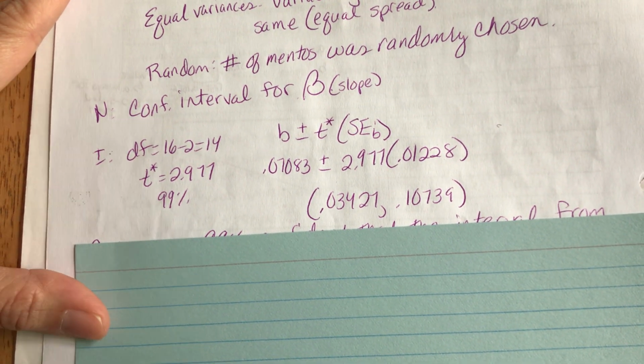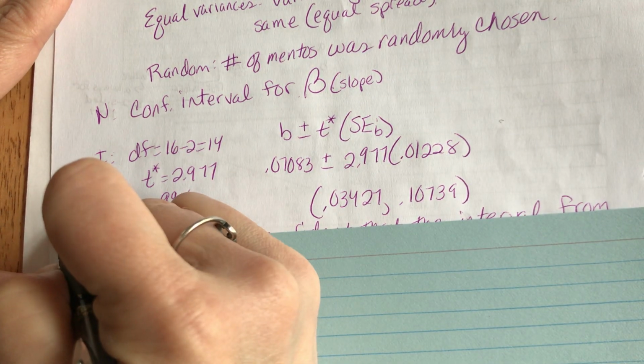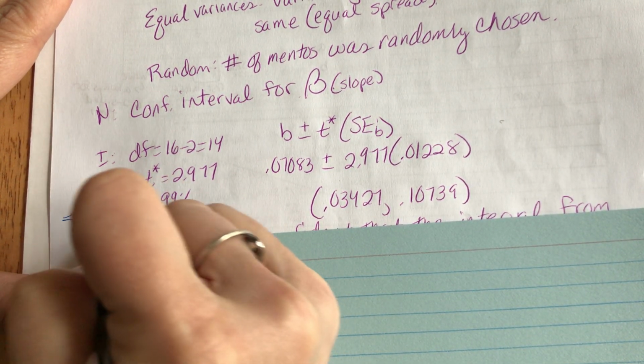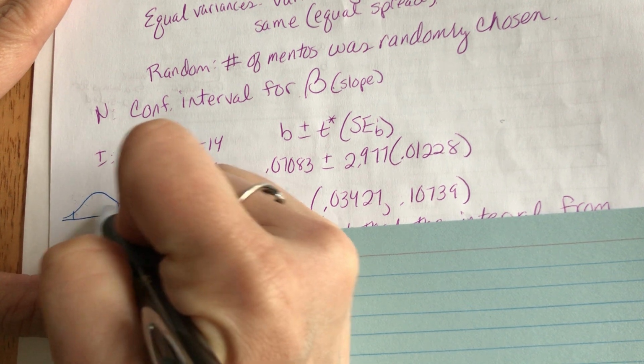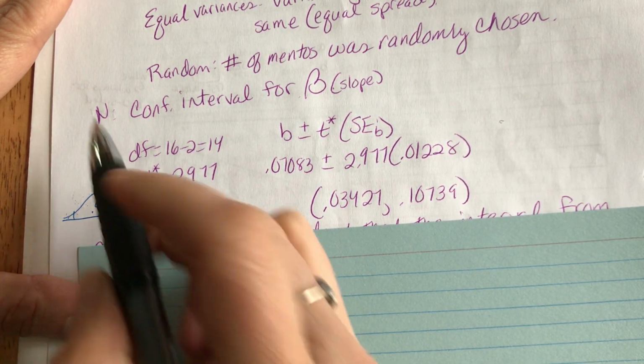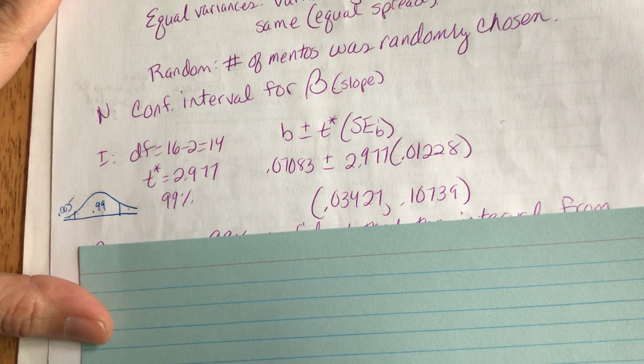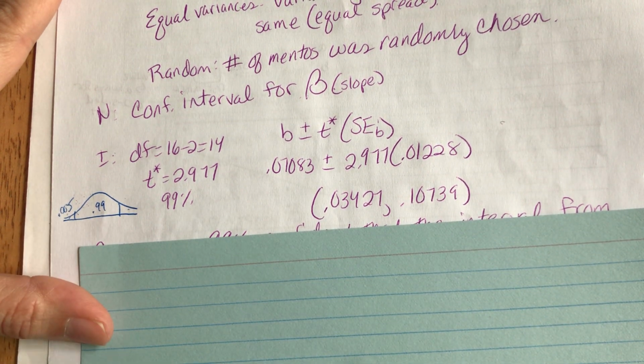If you are using the calculator and you're doing inverse T, remember that it would be 0.005, because if you've got 99 in the middle, that means you have 1% left for both tails. So it's going to be 0.005 for each tail. So the area, if you're doing, not TCDF, inverse T, would be 0.005.